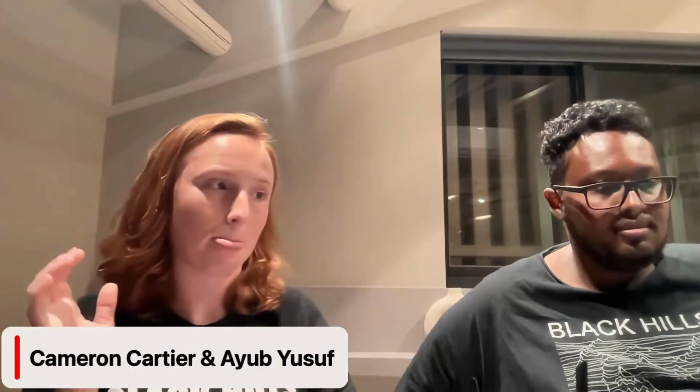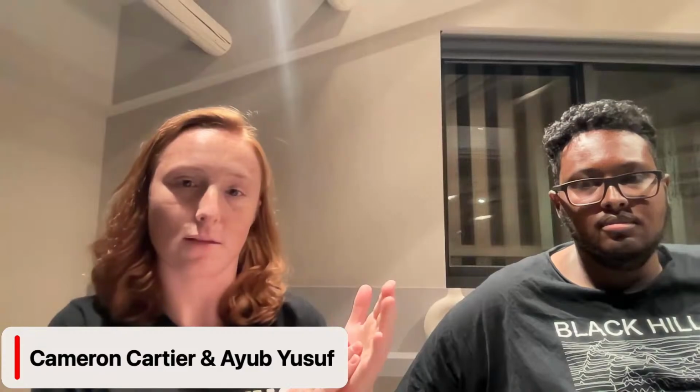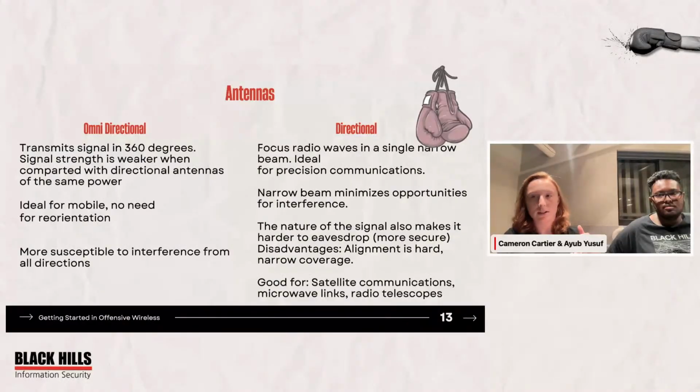For directional antennas, they produce a narrow beam, which minimizes opportunity for interference. However, the consequences of that interference could be a lot worse, since the signal is only in one very specific area. This also arguably makes the signal harder to eavesdrop on, if you're using a directional antenna to transmit, as you can't eavesdrop from just anywhere.